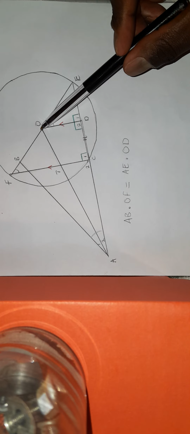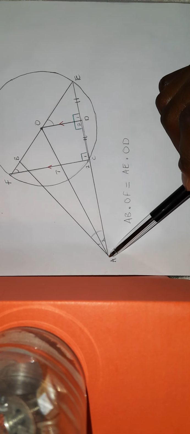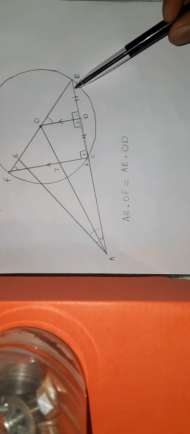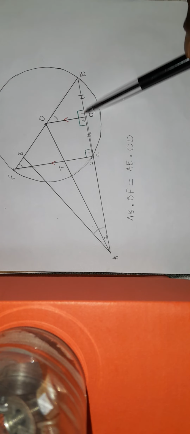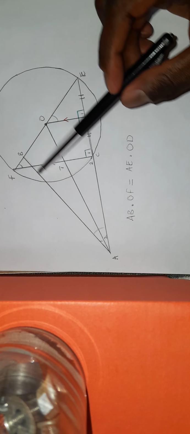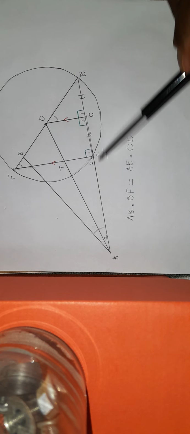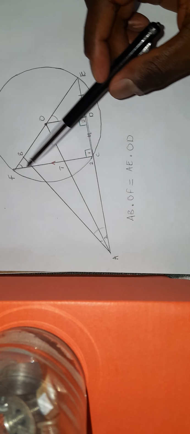And then AE, it is the length of the whole thing there, and then OD, it is this one. So by the look of things here, I have the length of this whole thing and the length of this whole thing. So perhaps they've used the big triangle here, which is ABE.